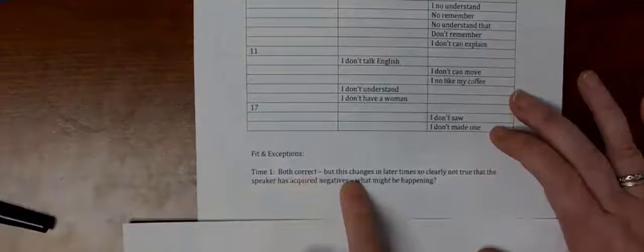Time 1, both correct, right? I don't have time to go to college. I don't have the car, right? But clearly, just from perusing the data, as you did your native like and non-native like, this changes, right? If you just had this time and this data, you'd say, well, I don't know why we're even bothering, because this dude can do negation just fine, right? But then what you find as you go through the times is he can't, right?